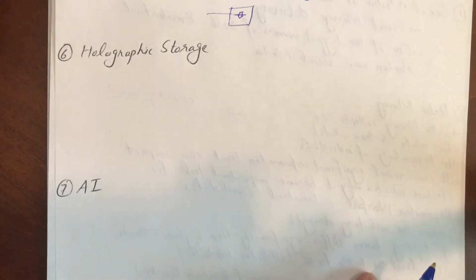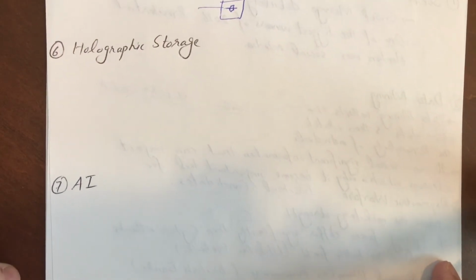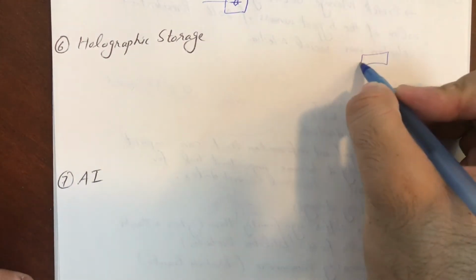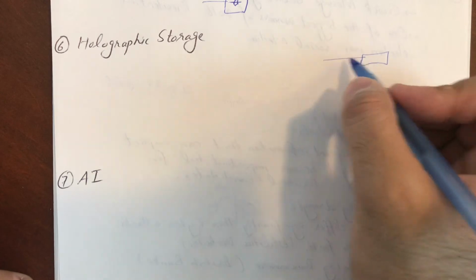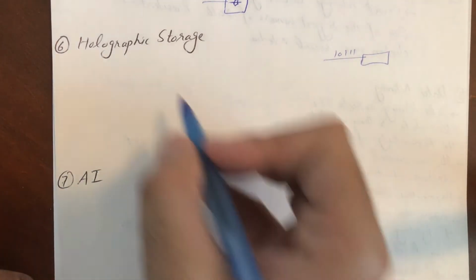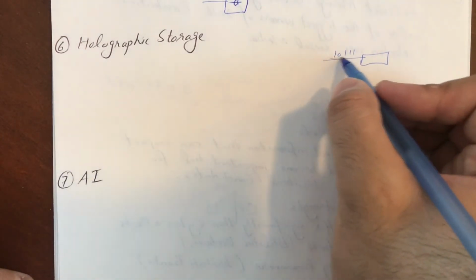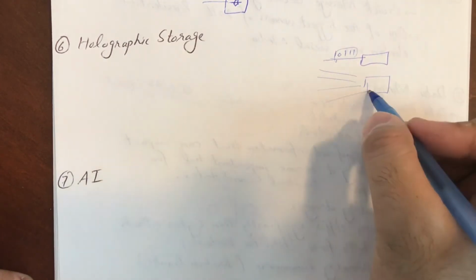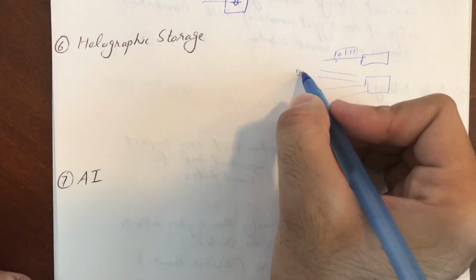Next is holographic storage, which is comparable with quantum computers, but holographic storage will entirely change the way we store data on secondary storage or on memory. In our traditional way, let's say this is our hard drive, we store and read the data bit by bit. But in holographic storage, data will not be in the form of bits, rather the data will be in the form of laser light.